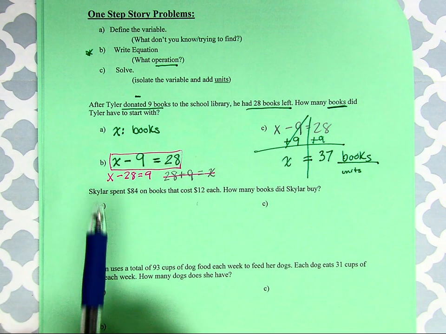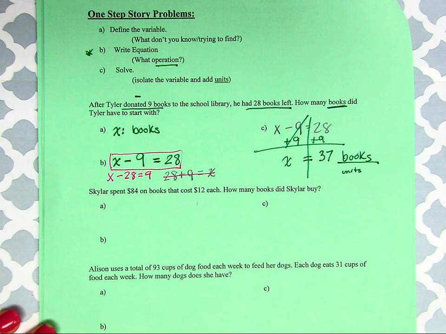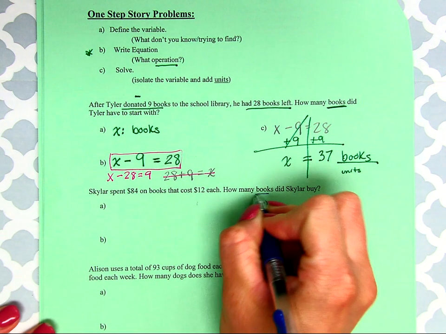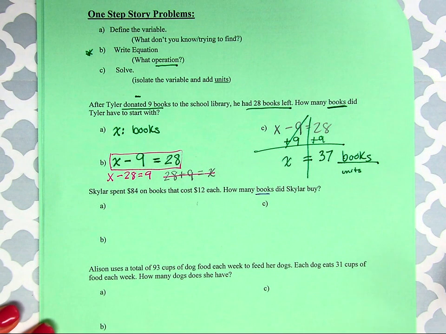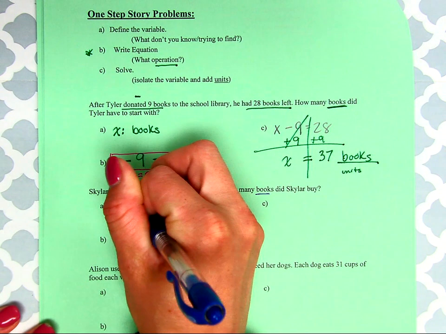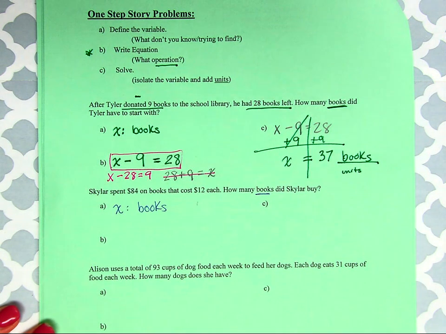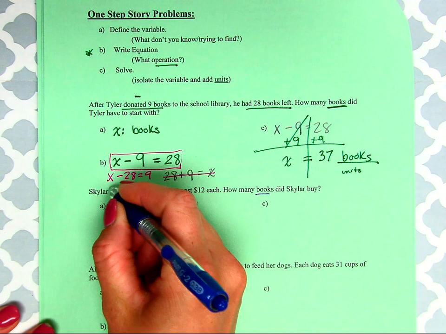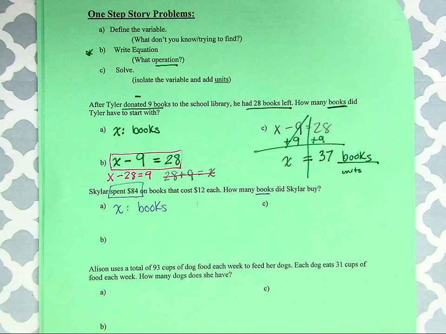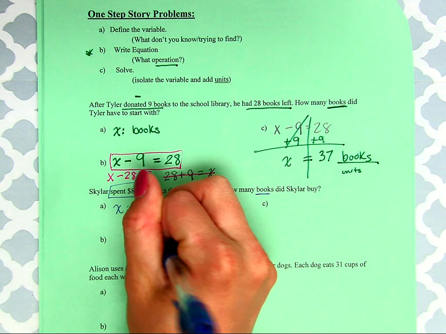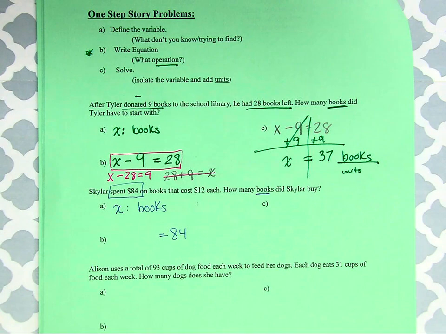So number 2, Skylar spent $84 on books that cost $12 each. How many books did Skylar buy? Okay, so again, I'm asking you to find the number of books, meaning we don't know the number of books she had to buy. So we're representing that with a variable. So X is books again here. I spent $84 on books. That kind of makes me think of a total, right? I spent a total of $84. So that goes on one side of the equal sign. It's our total number.